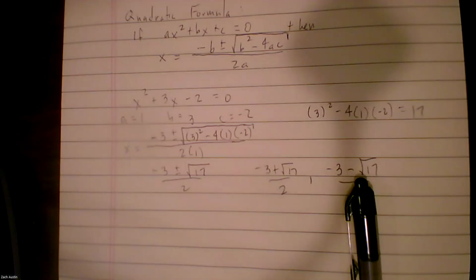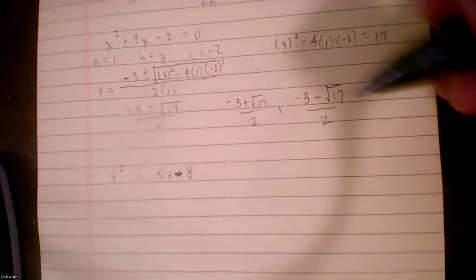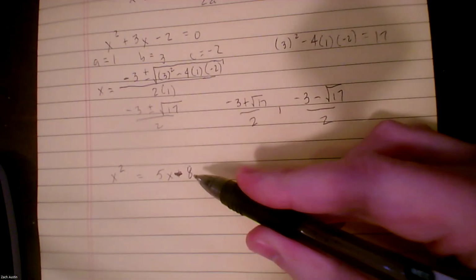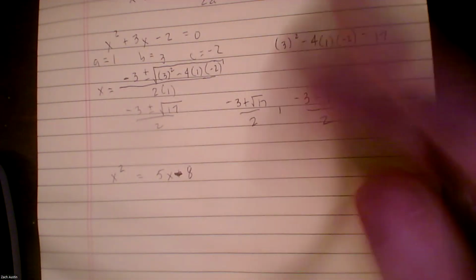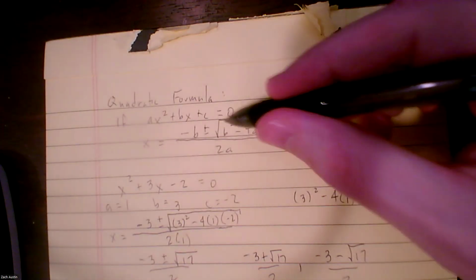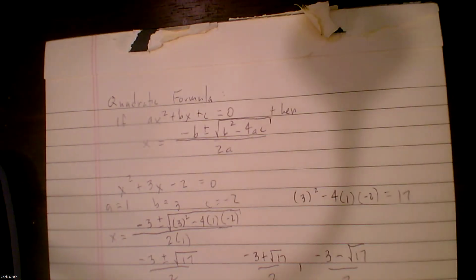All right, so let's do another one. Let's solve this particular quadratic equation. The first thing that jumps out at me about this problem is it's not in standard form. Remember, if we're going to use the quadratic formula to solve this, we need to have this equation in standard form. In fact, if you're going to factor, you need it in standard form.